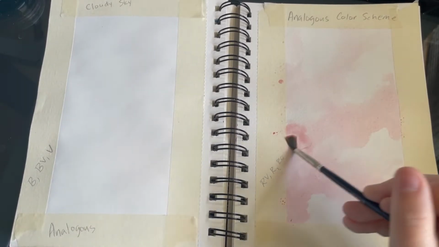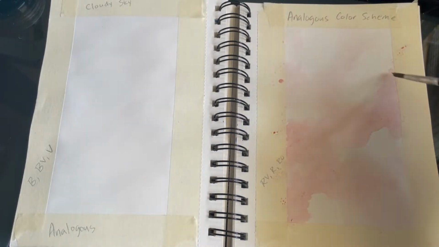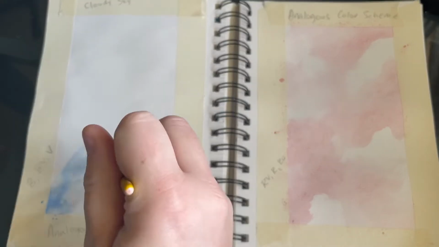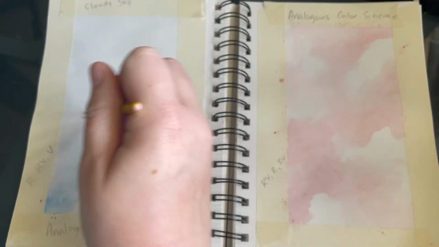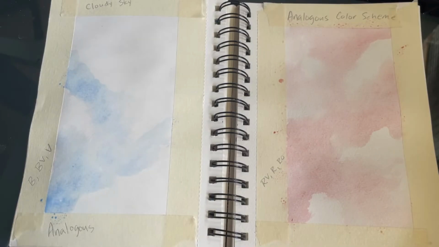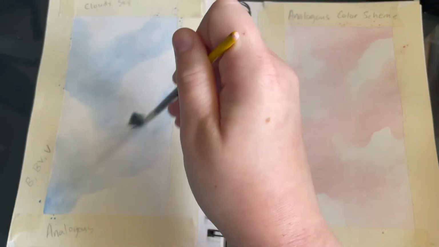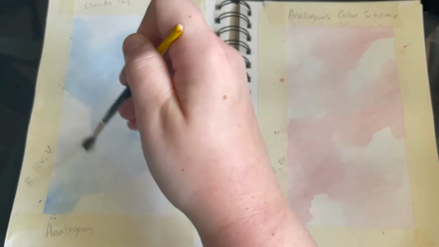Right now you can see me creating organic shapes by smushing my brush, and I'm using a light wash of red. I'm leaving some areas completely white though, because these are going to be the highlights on my clouds. I'm going to do the same thing on the right side, again leaving some white areas open.